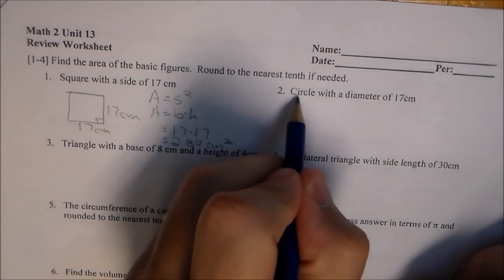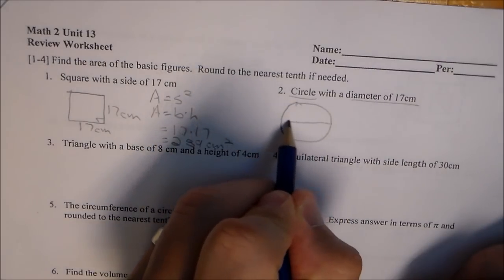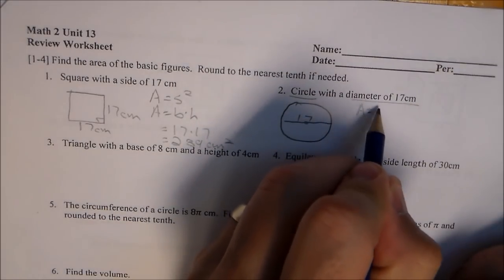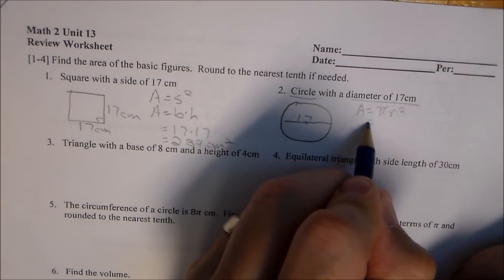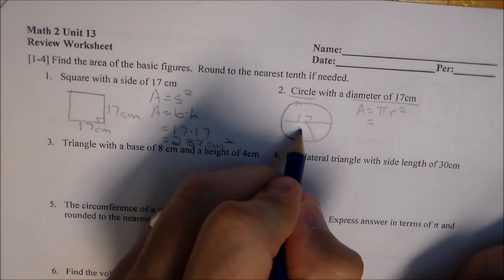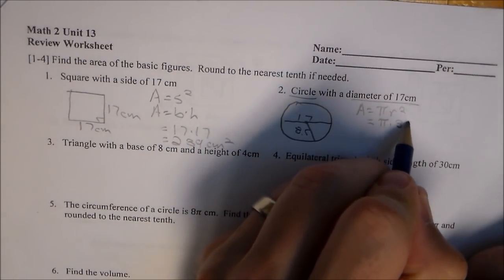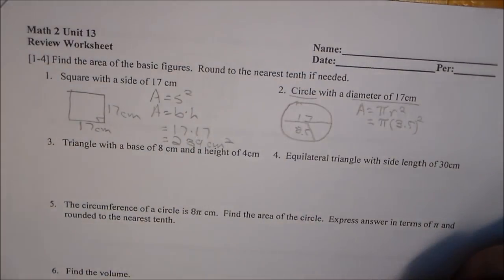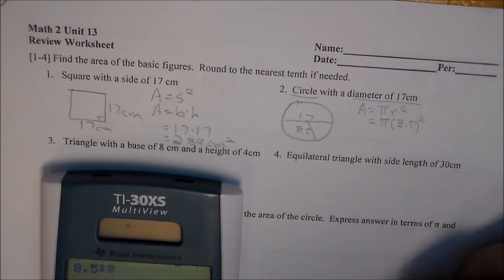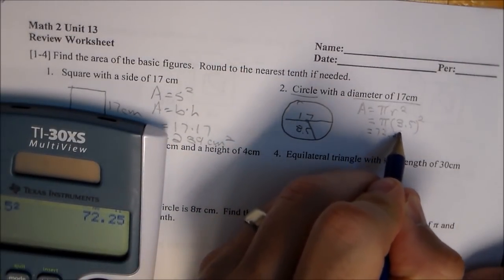For the next one, a circle with diameter of 17. It's a good idea always to draw these first. So it's 17. Now in a circle, our area is pi r squared. So take half of the diameter. Half of 17 gives us 8.5. So we're going to do pi times 8.5 squared. 8.5 squared gives us 72.25 pi.